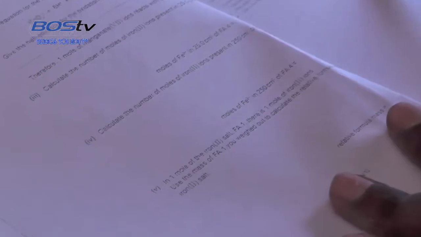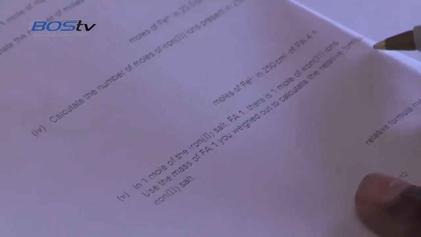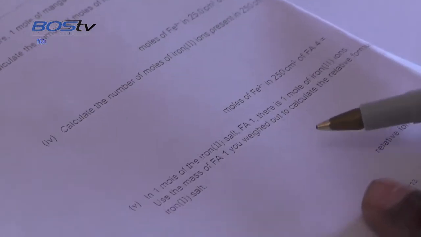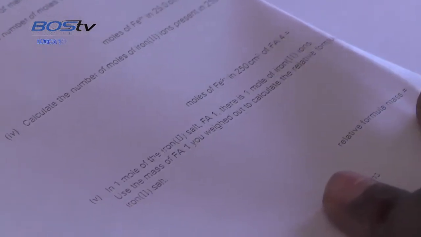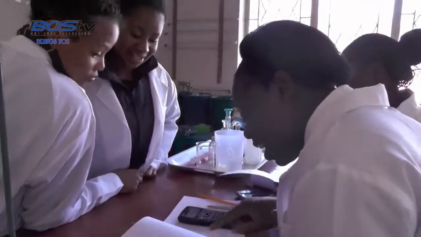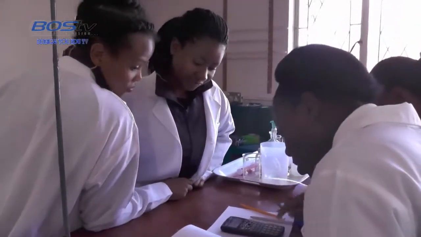Isn't it the relative formula? Wait, what do they mean percentage error in measuring FA1? Yeah, but we're getting a decimal. Is it not supposed to be plus or minus? We got 0.024 for iron salt. Percentage error plus or minus 0.1. And listen, in the iron salt there is 1 mole of iron 2 plus.